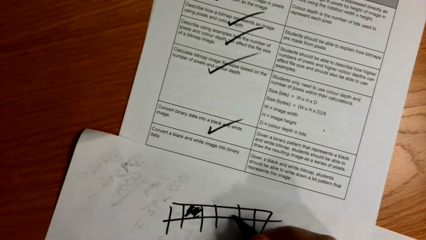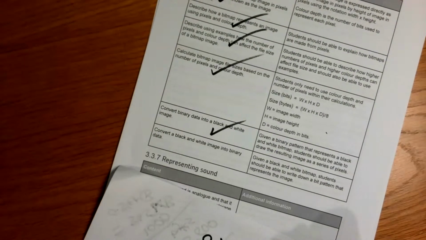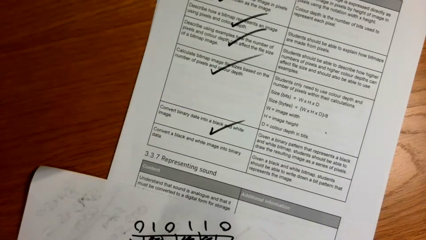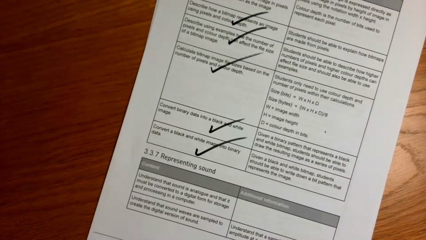Convert a black and white image into binary data. Well, that's just back the other way. If you're given an image that looks a bit like this, and that one's black, and that one's black, and that one's black, well, then it would be 0, 1, 0, 1, 1, 0, like so. And literally as simple as that. You don't have to do anything more complicated. Just read it back and convert it into zeros and ones. So we'll tick that one off in there.